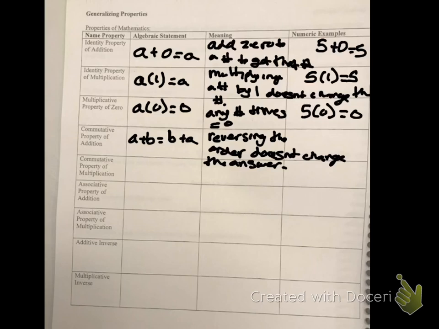For example, 5 plus 2 is the same as 2 plus 5. Commutative property of multiplication. A times B is the same as B times A. Okay, the same thing. Reversing the order doesn't change the answer. For example, 5 times 2 equals 2 times 5. Those are the same.